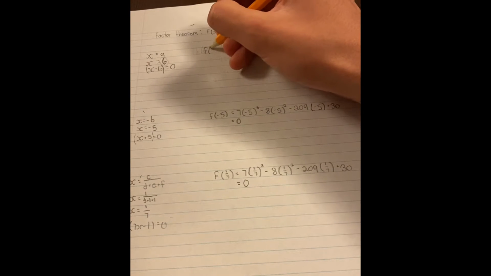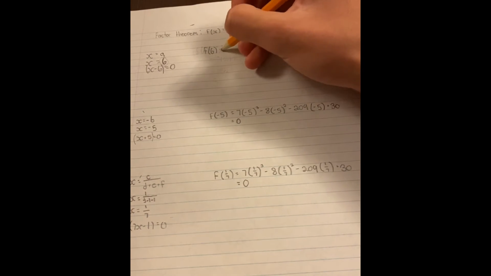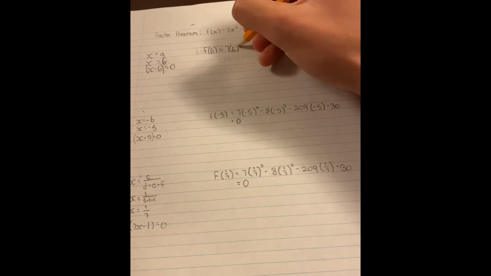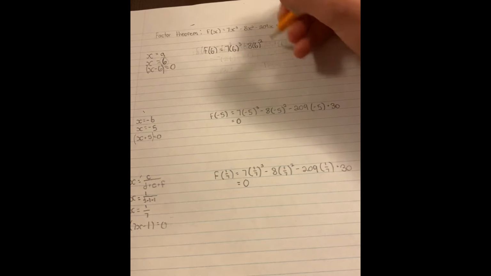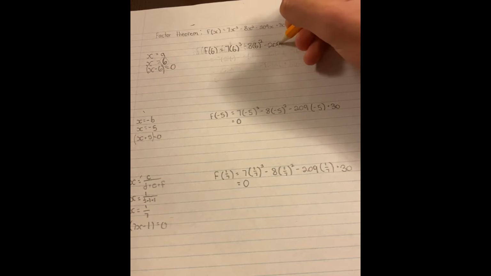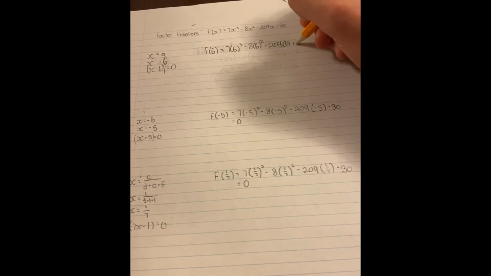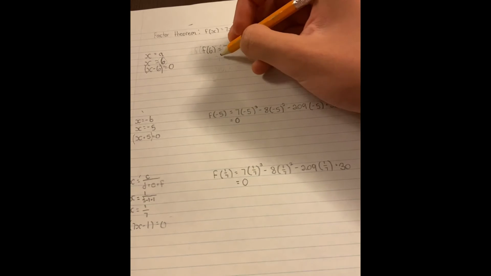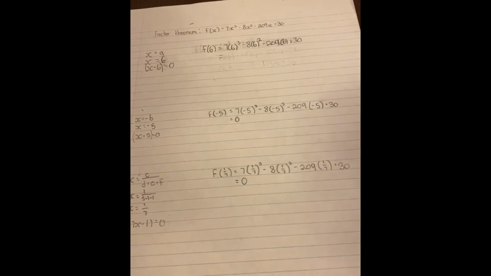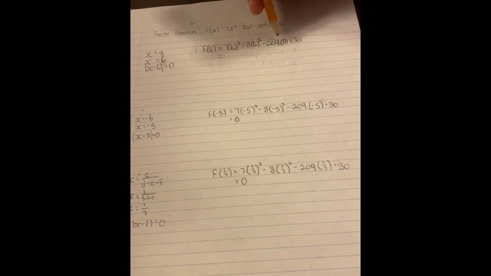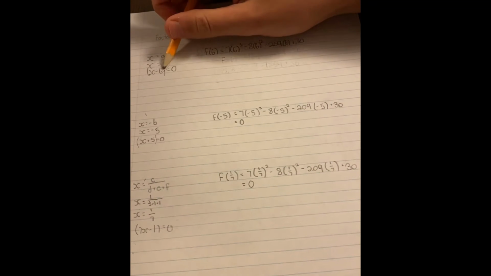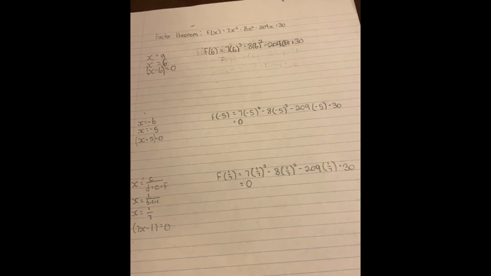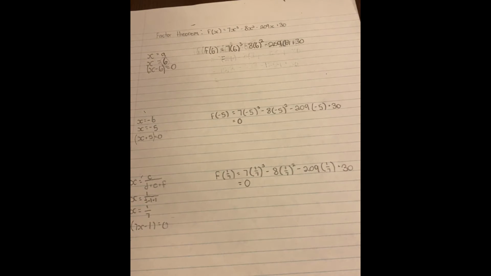So f of 6 equals 7 times 6 cubed minus 8 times 6 squared minus 209 times 6 plus 30. And if this is equal to 0, then we will know that x minus 6 is a factor of our equation, meaning that 6 is one of our x-intercepts.